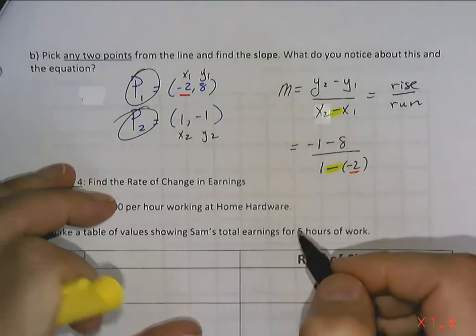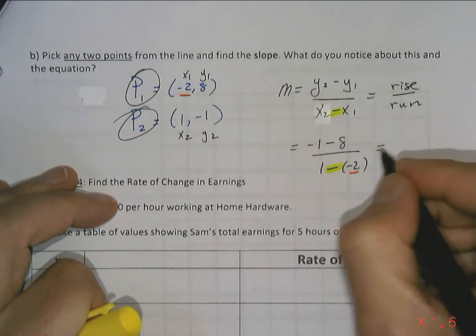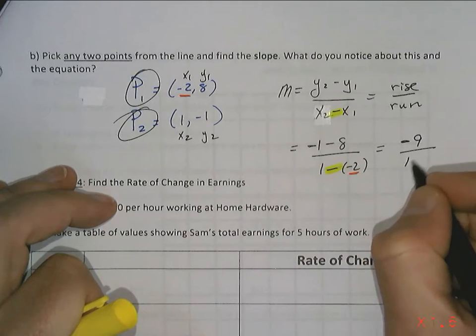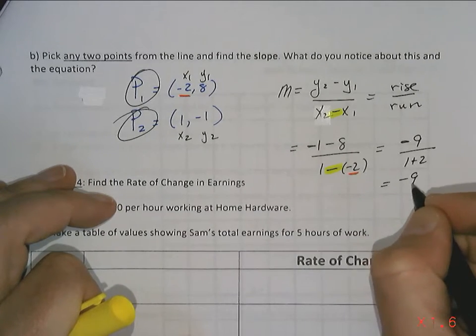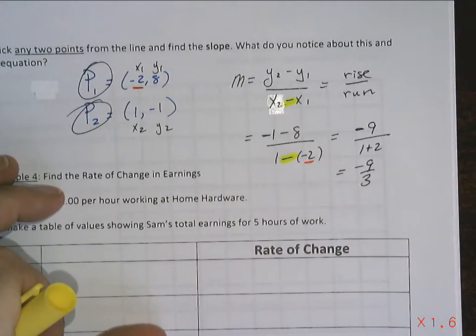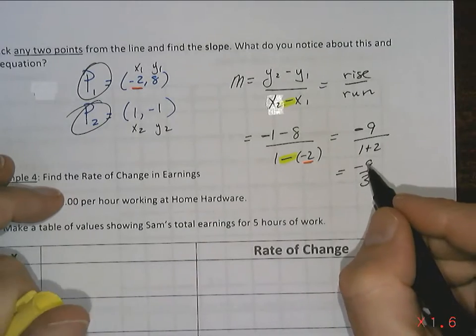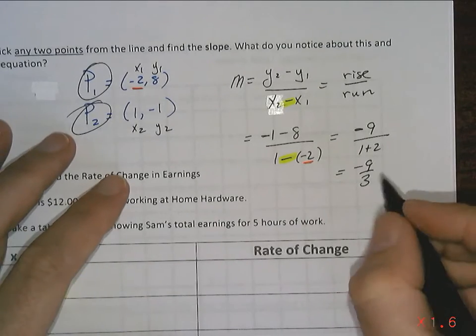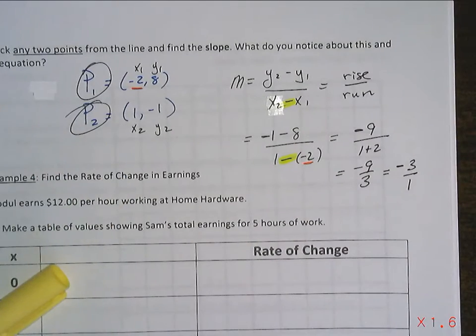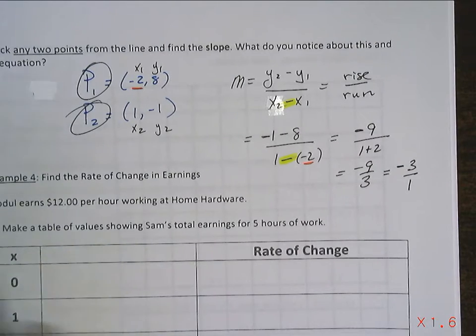You know that a negative times a negative is a positive. So the top's going to be negative 1, subtract 8, which is negative 9, over top of 1 plus 2. So it's negative 9 over 3, and we have to reduce that. So 9 divided by 3 is 3, so it's going to be negative 3 over 1, which is the same that we got on the other side when we did it from the graph. So that's using the formula. Okay. And guys, you need to be able to do both.